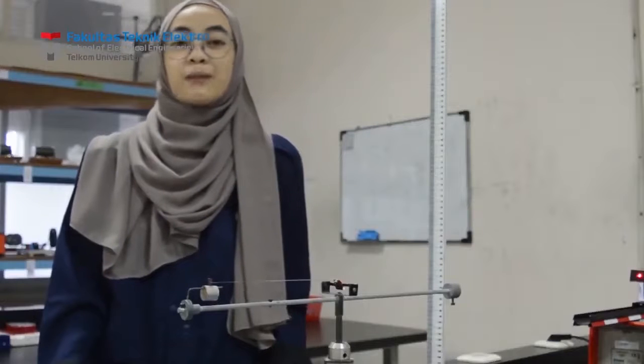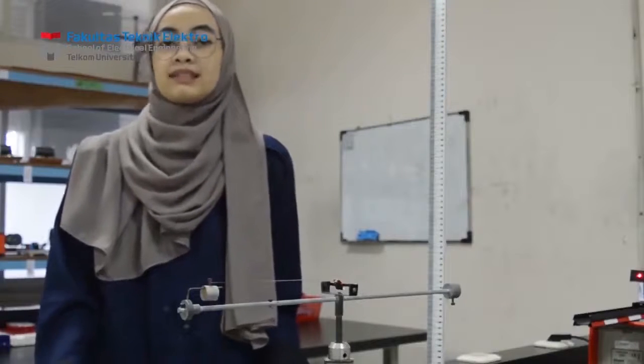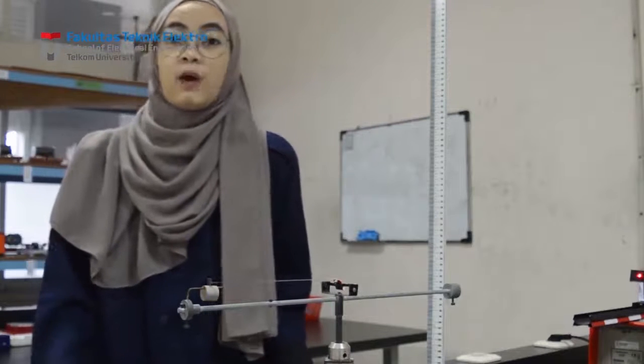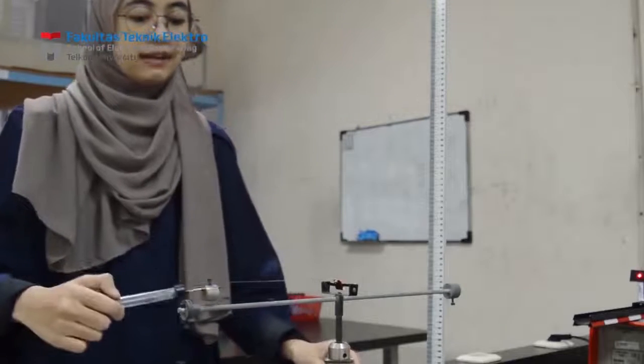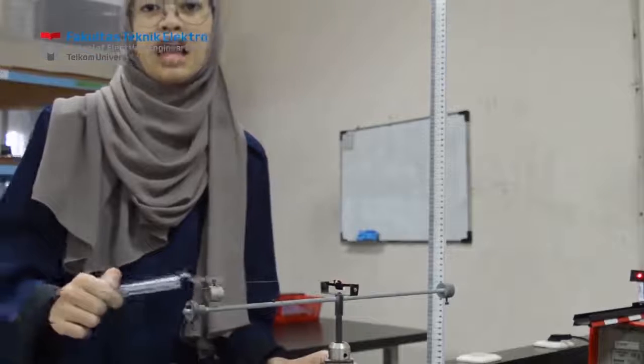Now, we are going to do the last experiment. The process is still the same. First, we will determine the starting and final position. As we can see here, for the starting position, we get 60 centimeters. Next, we will use a dynamometer. We get the final position is 46 centimeters.